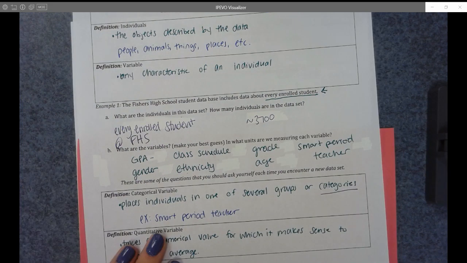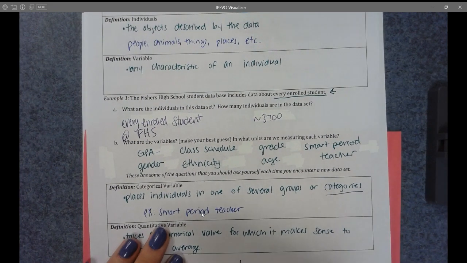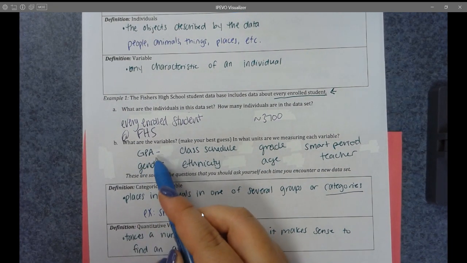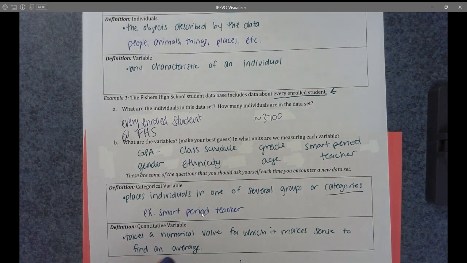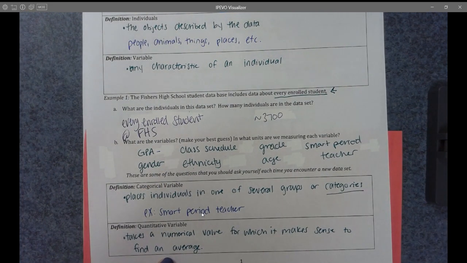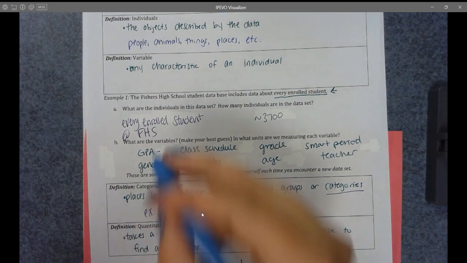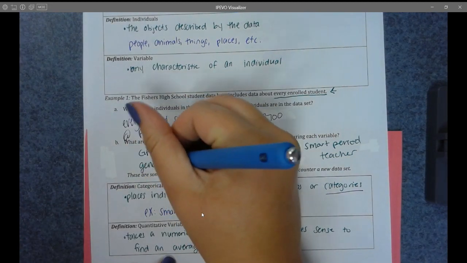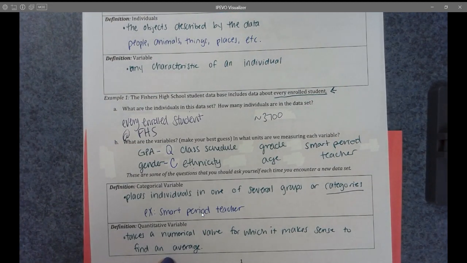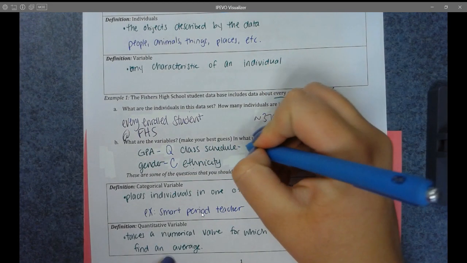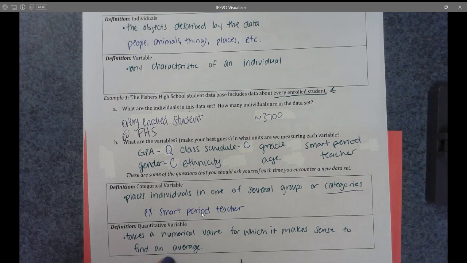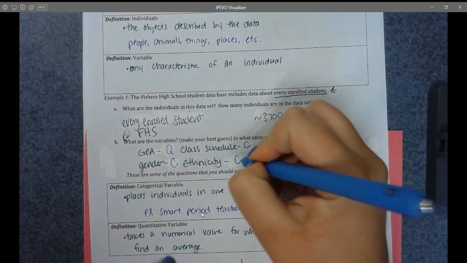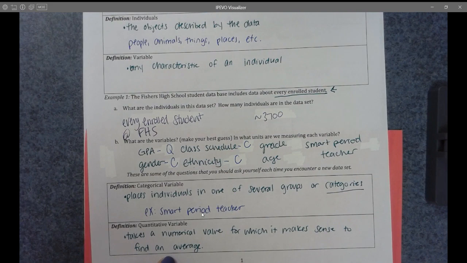Okay, so if we look here at GPA, GPA takes a number, and does it make sense to find the average GPA? Maybe we took the average GPA of the senior class. Yes, that does make sense. So this would be a quantitative variable. Gender is categorical, not a number, and so we would classify into certain categories. Your class schedule is also categorical. Ethnicity, again, categorical. None of these are taking numbers.